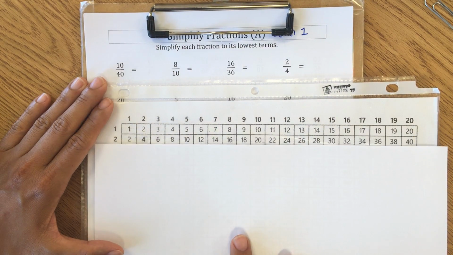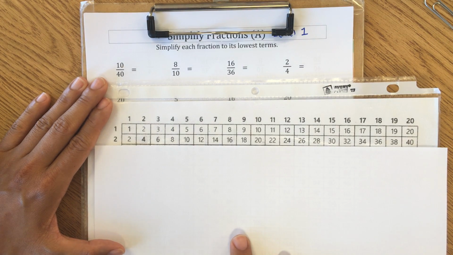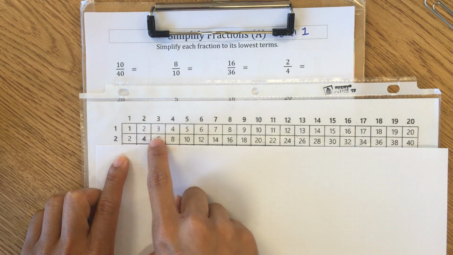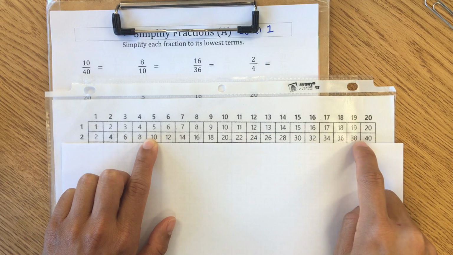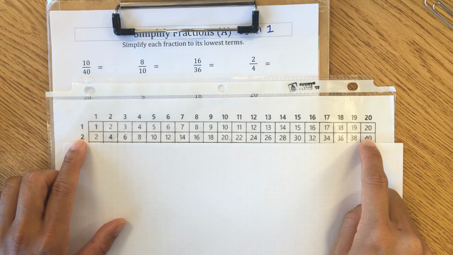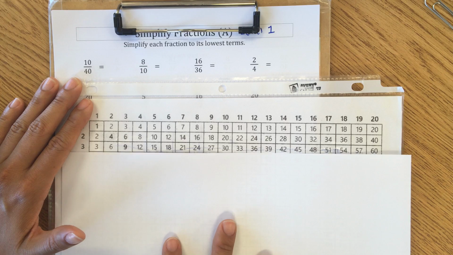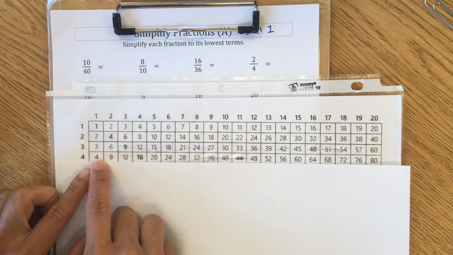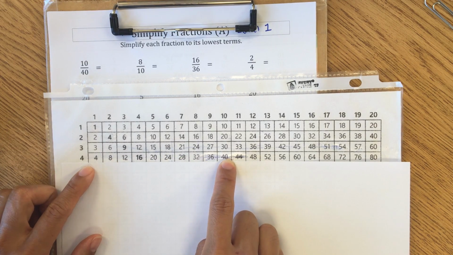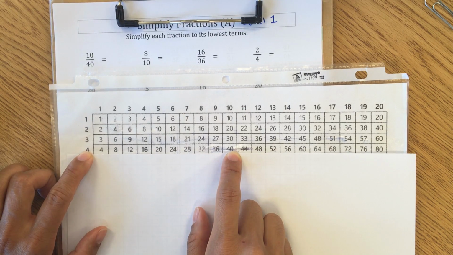Not doing 1, but I want to move on to 2. I want to see if 10 and 40 are in the same row. Over here, I see a 10, and if I move all the way over, I also see a 40 here. Okay, so 2 is a common number between 10 and 40, but let's see if we can go any bigger. So you just keep on looking. Over here, there's no 10 for 3, so you move on. 4 here. And look at that, there is a 40 here. So that means 4 is another number that we could be using to simplify.